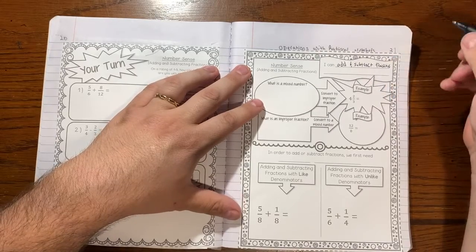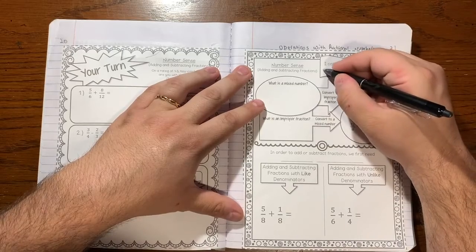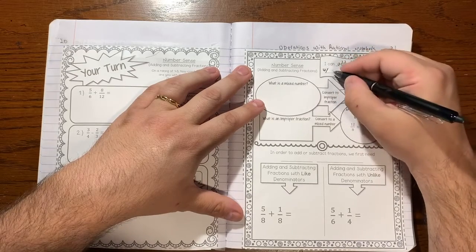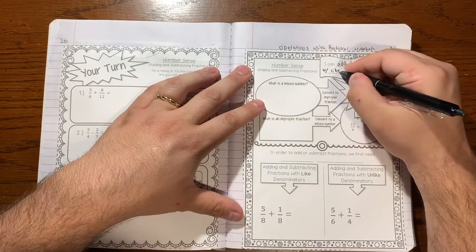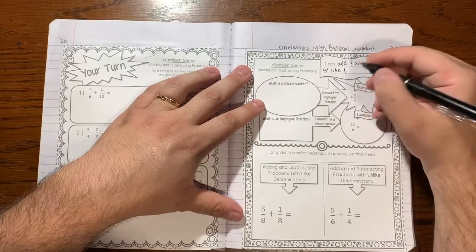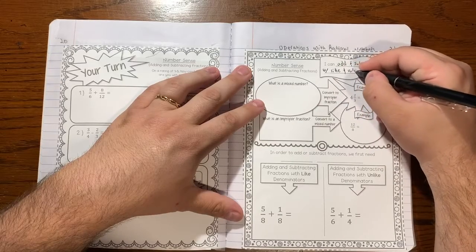Here's the key though, with like and unlike denominators.